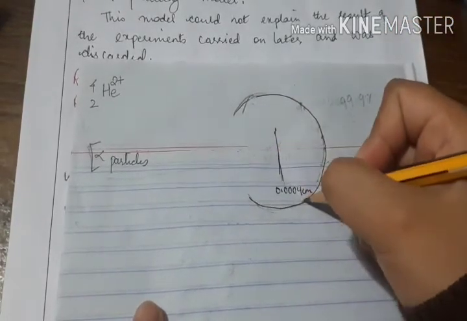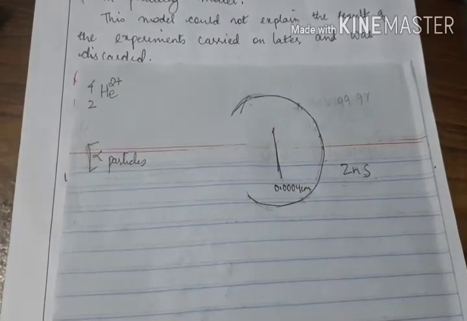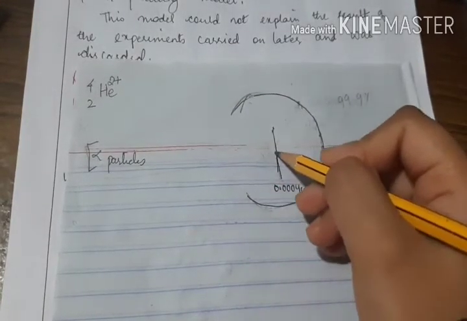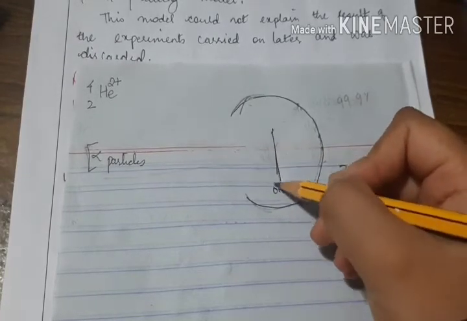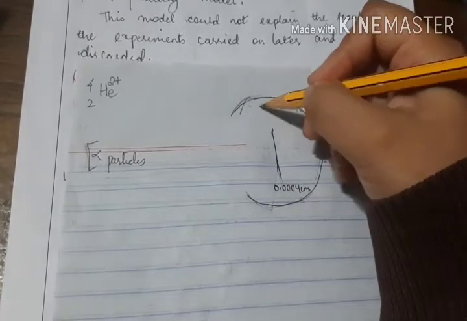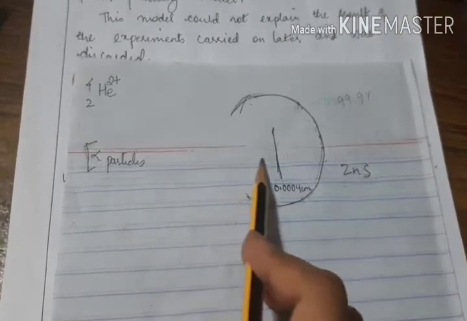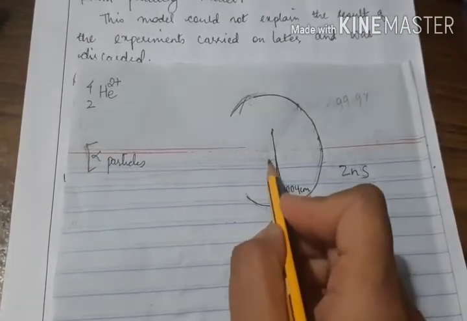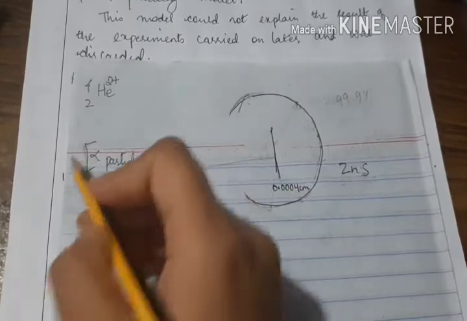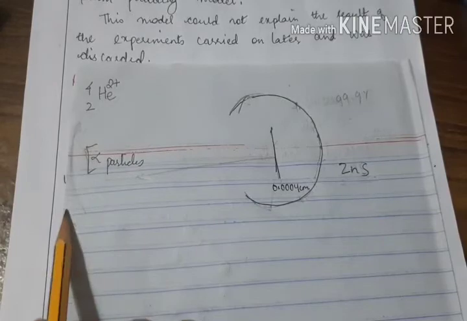And still fewer, that is 1 in 20,000, suffered deflection by a very large angle, like for example got deflected here and produced an illumination out here. And very few alpha particles got deflected by 180 degrees and caused an illumination on the zinc sulfide screen placed out here.